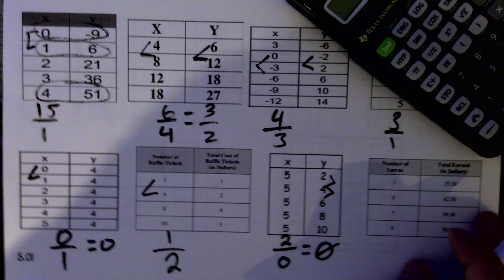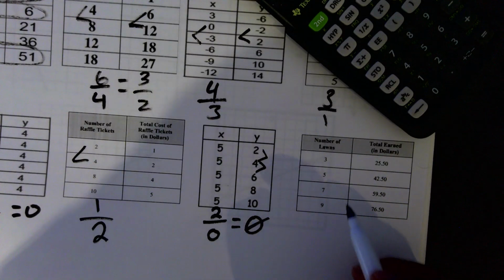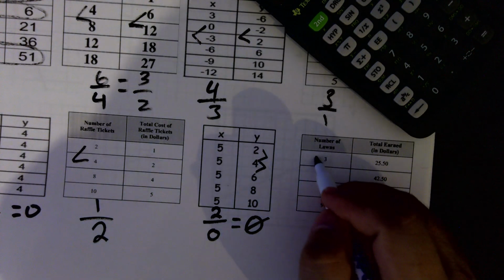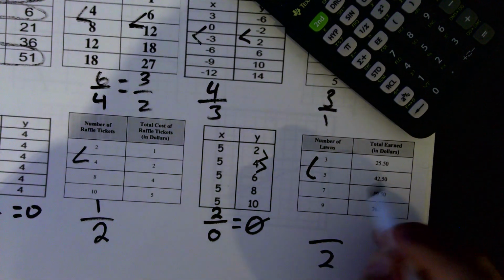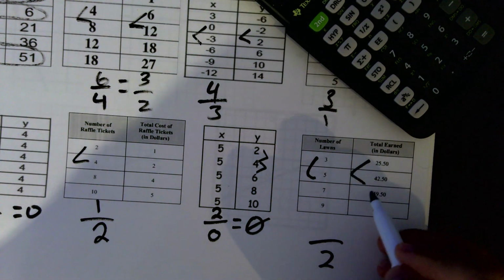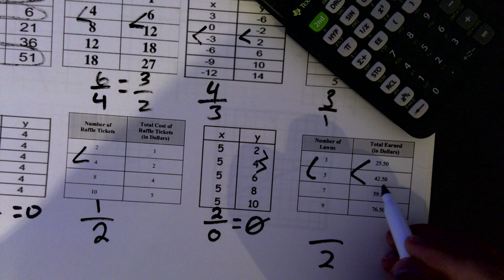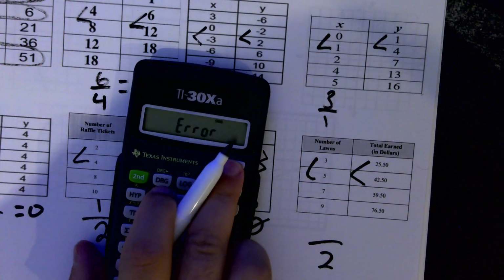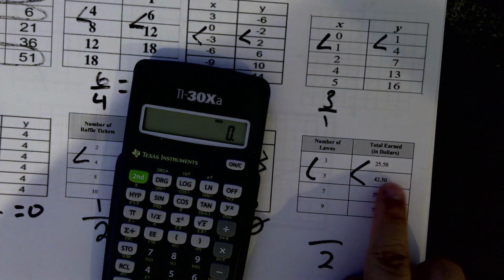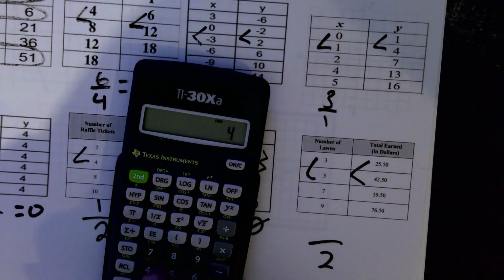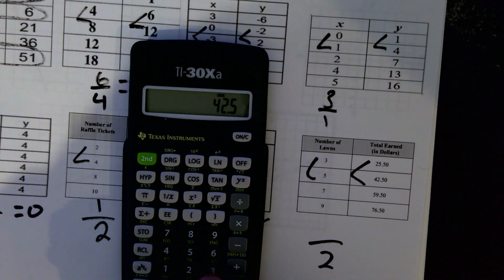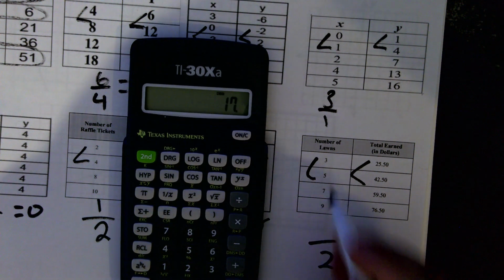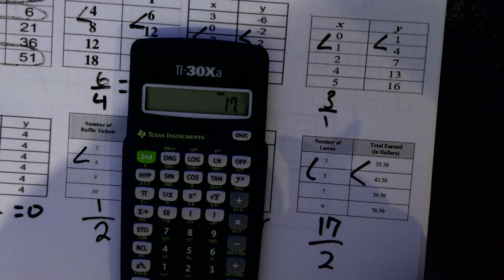And finally, we're going to have a couple that we might need to know that are fractions or decimals. The change in x here is 2. The change in y here is from 2550 to 4250. Remember, you take the latter value, 4250, and you subtract the preceding value, that's 2550, and that's 1700. So 1700 over 2.